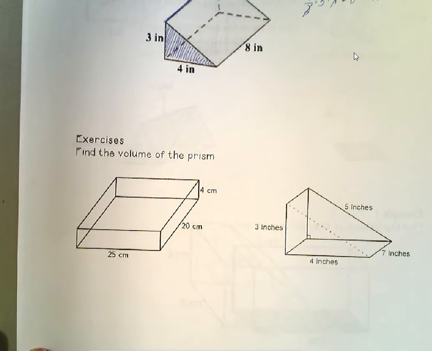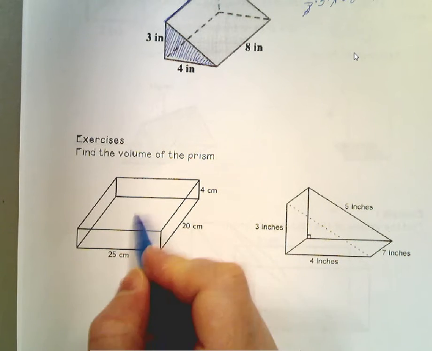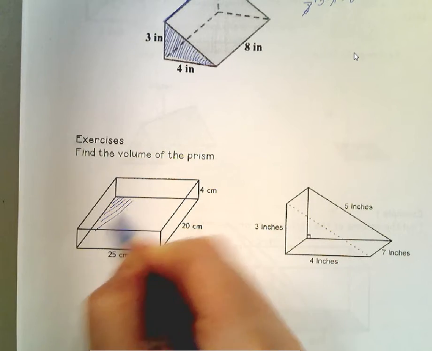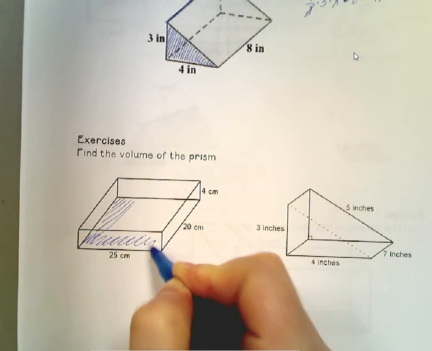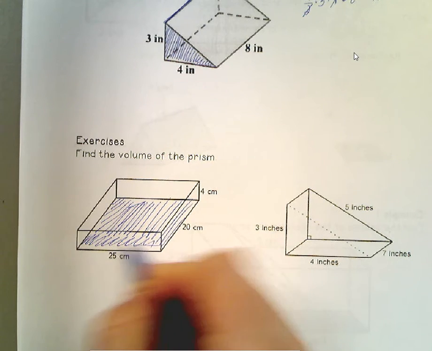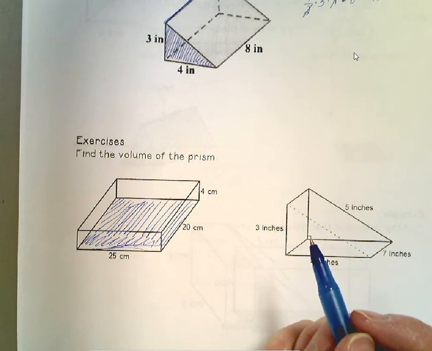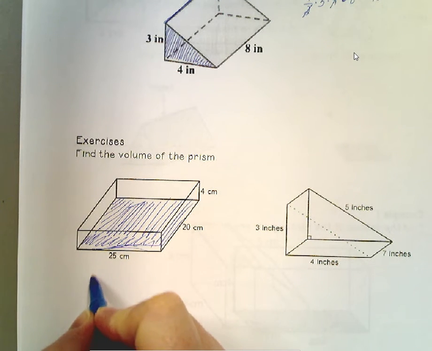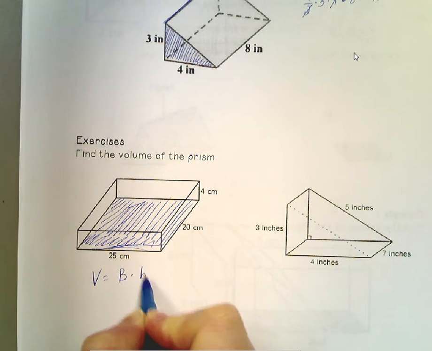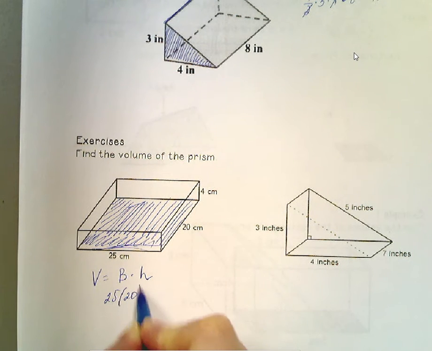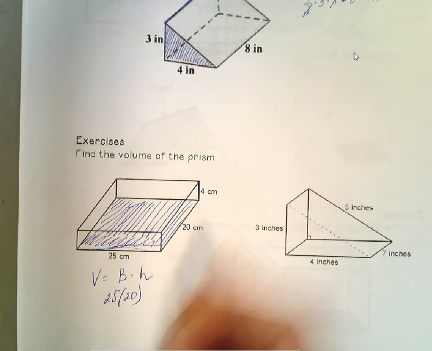Well, maybe let's do two more, and then you will do it on your own. This is a rectangular prism. The base, I will say, is the bottom part right here. I'll just shade it in for you. That's the one it's standing on. So we'll have volume equals area of the base times height. Area of the base is 25 times 20. And then the height is going to be 4 centimeters.